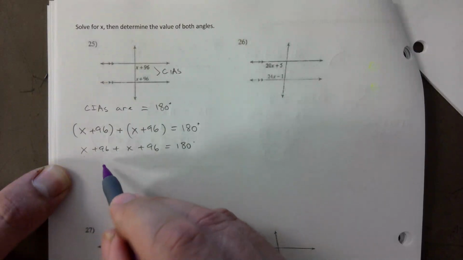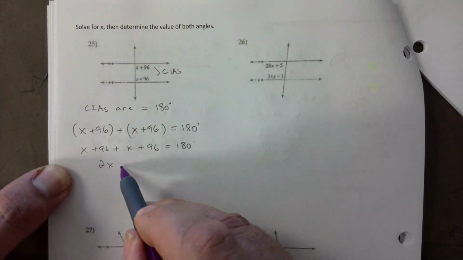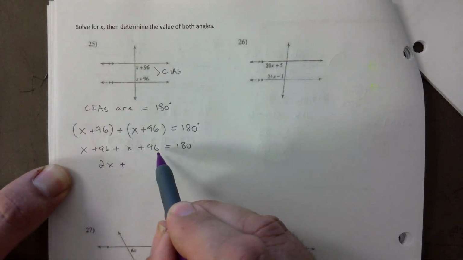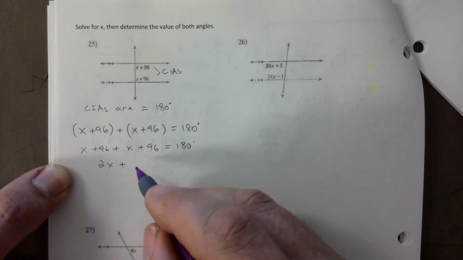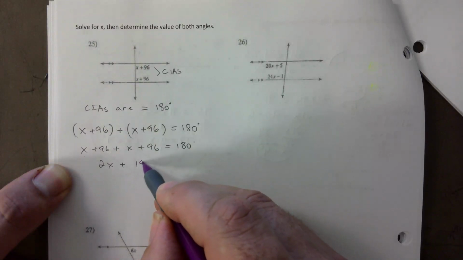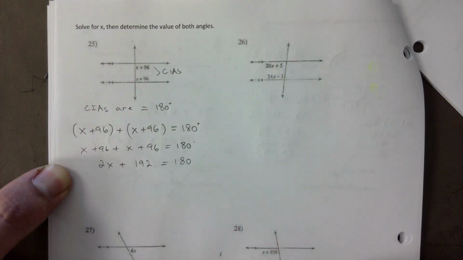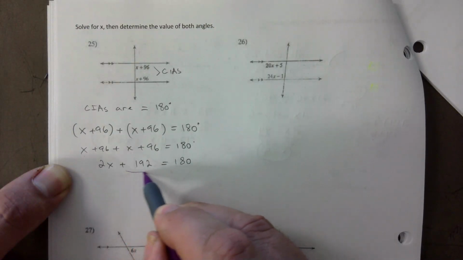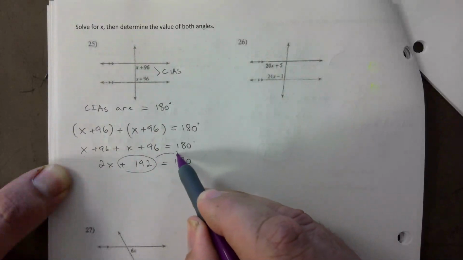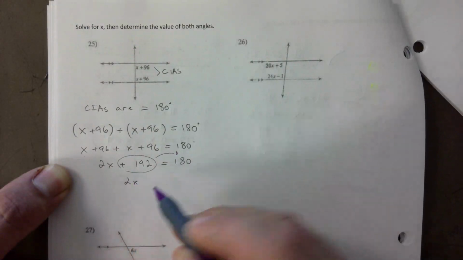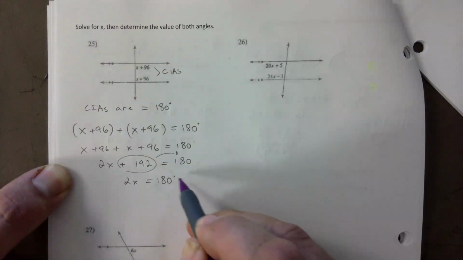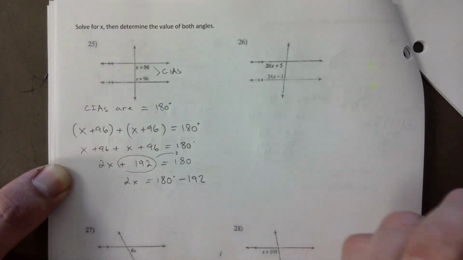How many x's? 2, right? 2x. 96 and 96, it's 192. And all of that is equal to 180. You're okay, right? So that's this constant. I'm going to bring that over. So it's going to be 2x is equal to 180 minus 192.